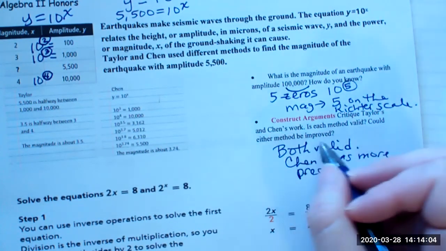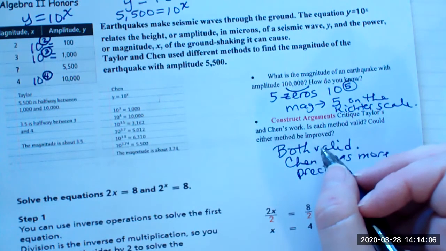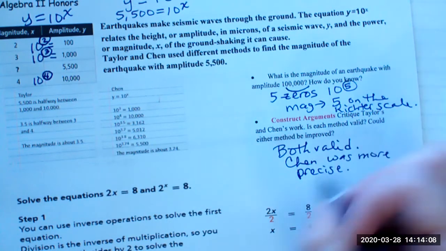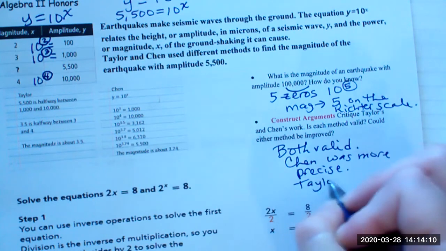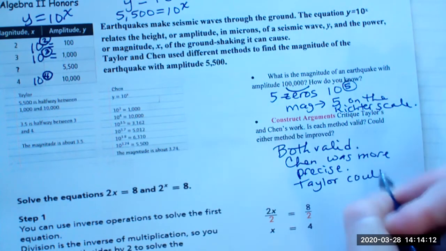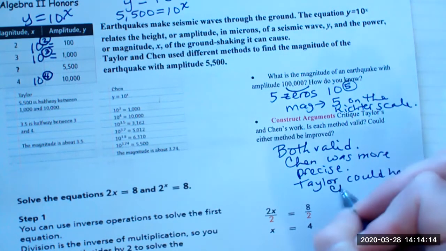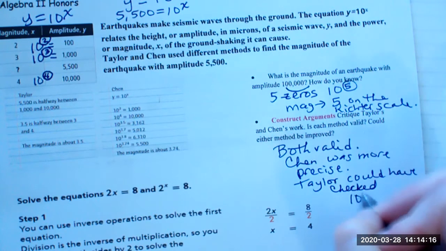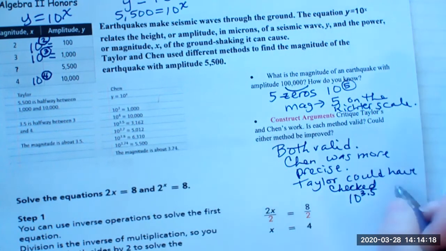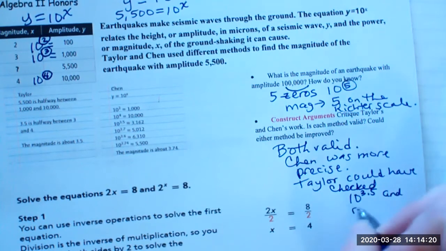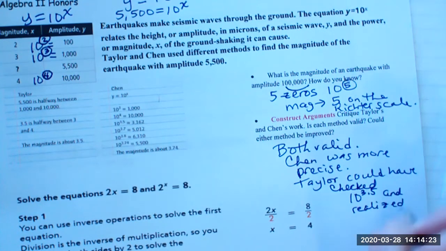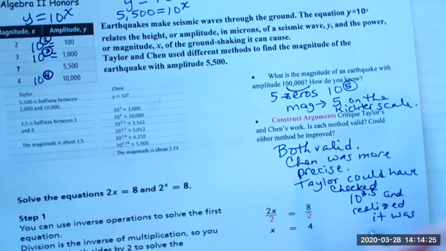Could either method be improved? Maybe Taylor could have checked 10 to the 3.5 and realized it was too small.